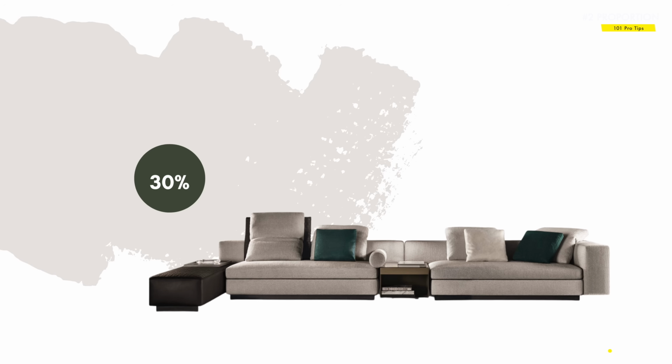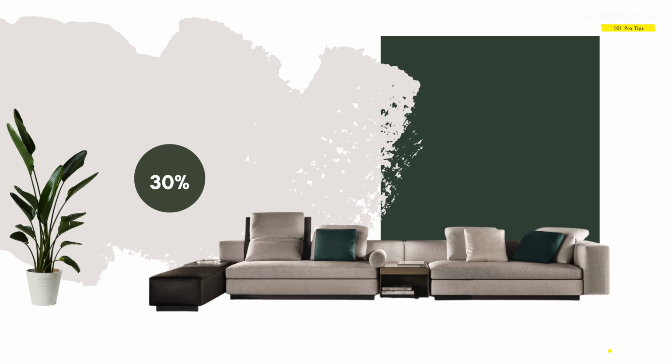The 30% of the room is a secondary color. It will support the dominant color, and must be different enough to give interest to the space. It usually includes medium pieces such as accent chairs or some walls or rugs.